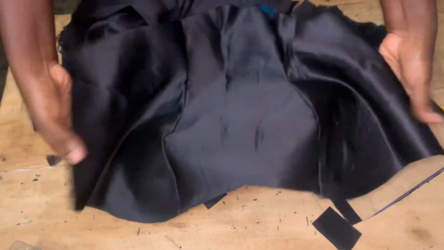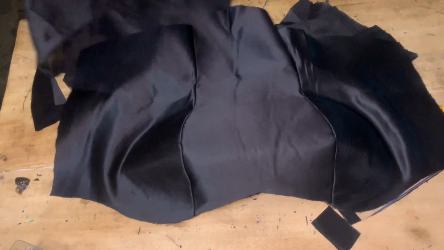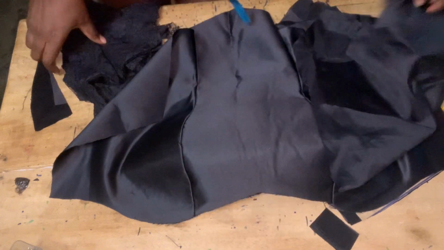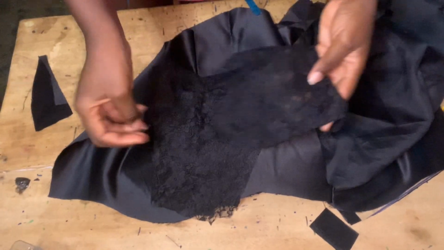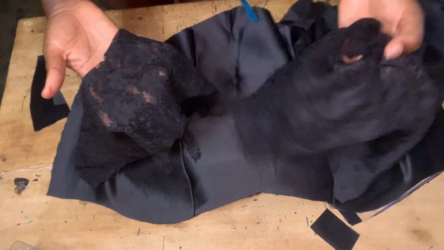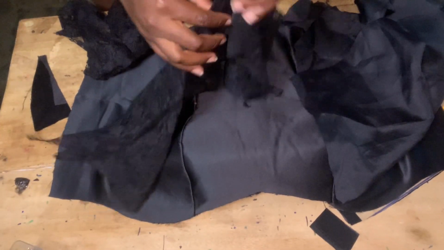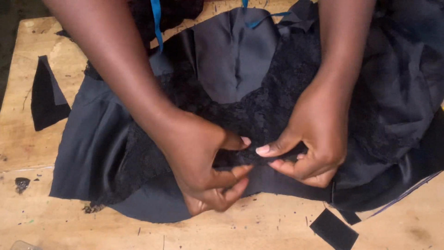So this is what we have at the end of the day after attaching the wording and after stitching together. As you can see, the bustier is not standing properly, and that's because the wording I used is a very soft wording. So these are my yokes that I've already joined together, and the next thing is to go ahead and fix the front yoke to the bustier.